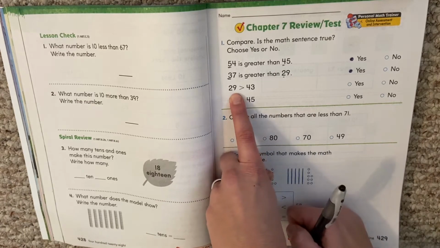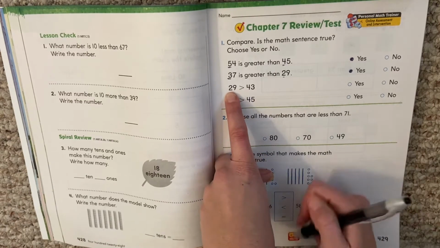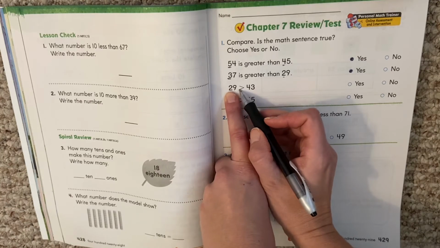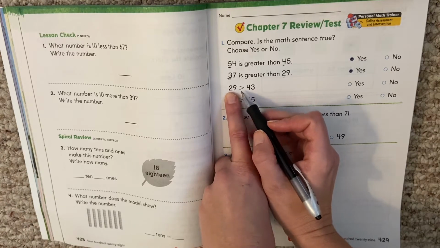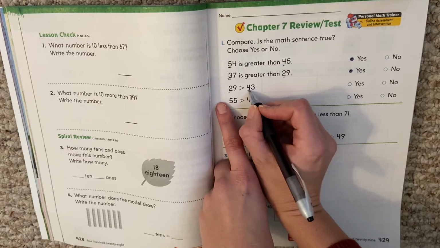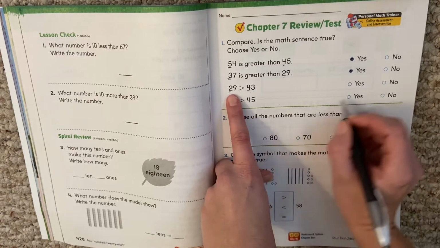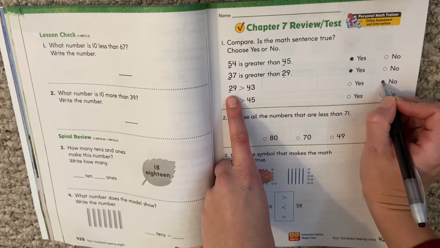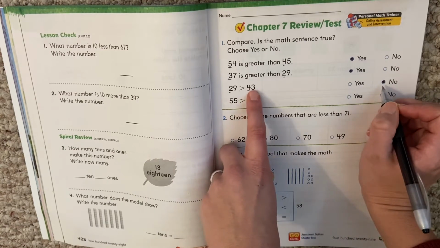Okay, look at this one. The alligator is eating 29. Remember, the alligator eats the bigger number. Is 29 bigger than 43? Is 2 tens bigger than 4 tens? No, it's eating the wrong one. It should be eating 43. 43 is the bigger one.